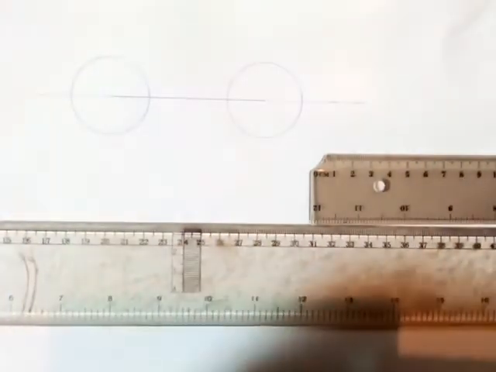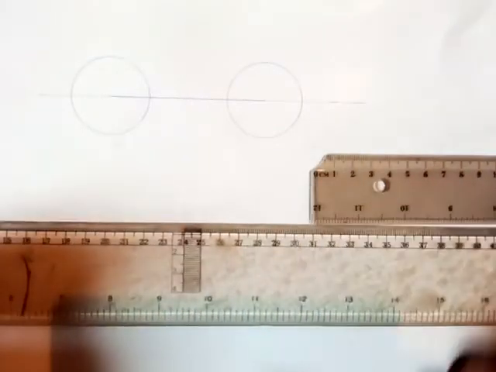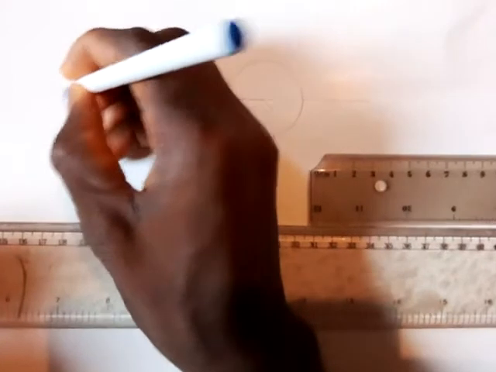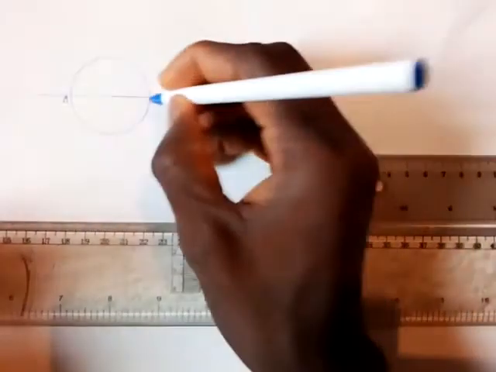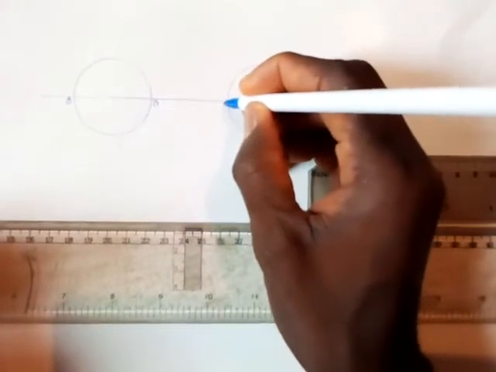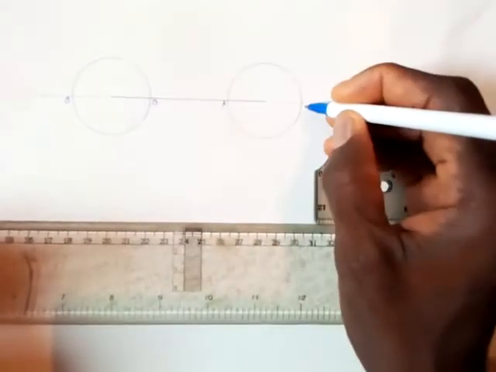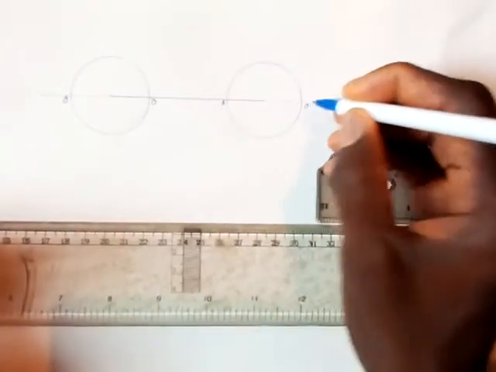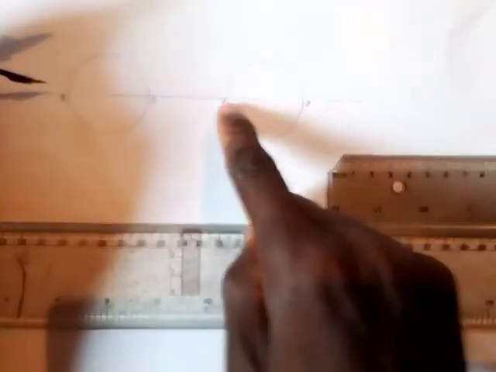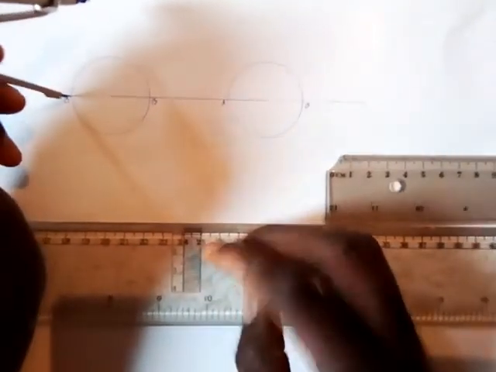So the next thing I'm going to do is label this. Let me label this. So let's say this point is A. So this is A and this is B. So here I also have A and this is B. Okay, so the next thing I'm going to do is that I will bisect diameter AB and also bisect diameter AB here. So this is how to do that.